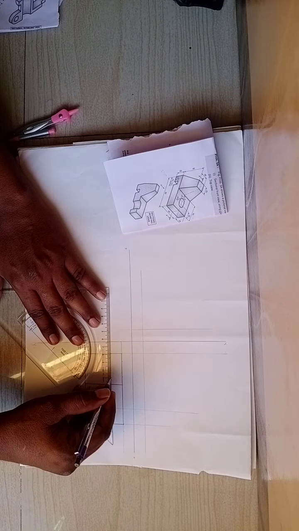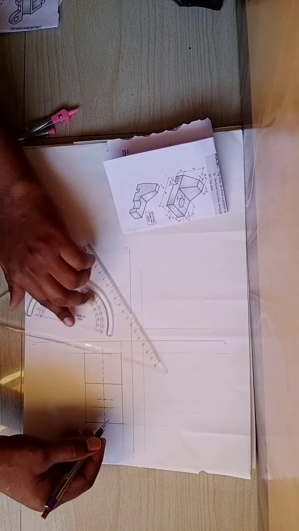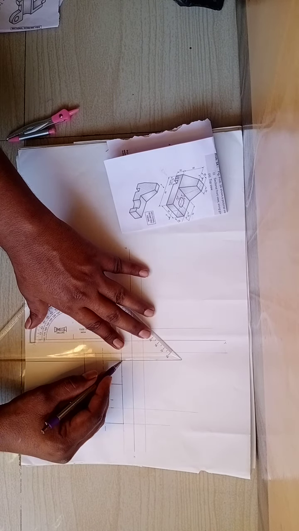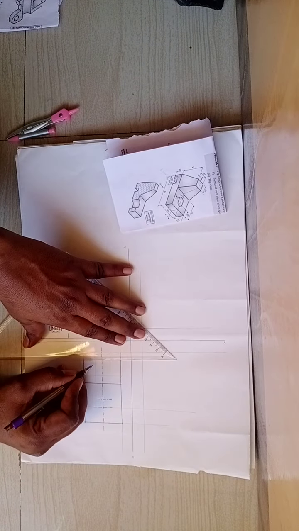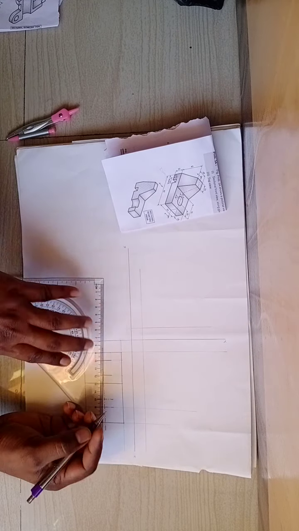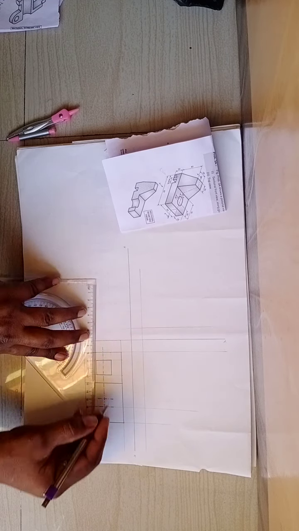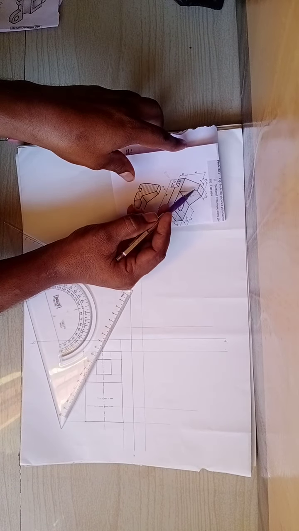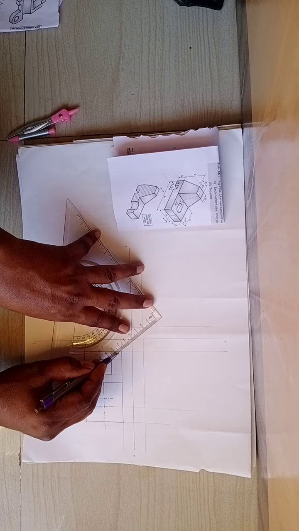First we will draw the front line. Now this will be the square box, so we can represent it by dark lines because this is visible. This line should be dark.